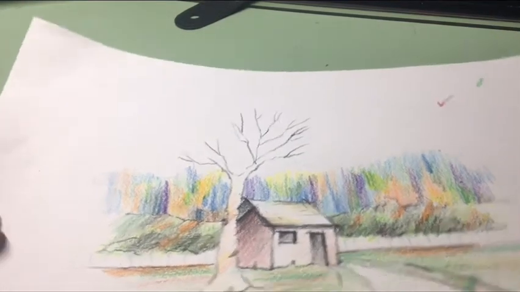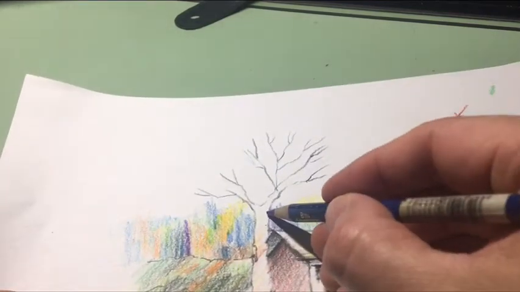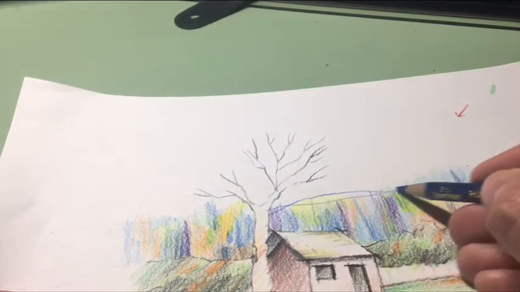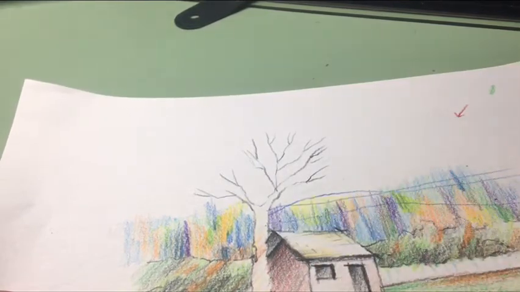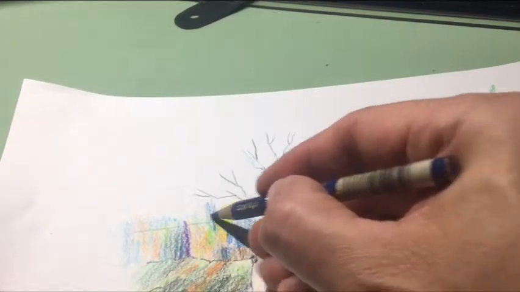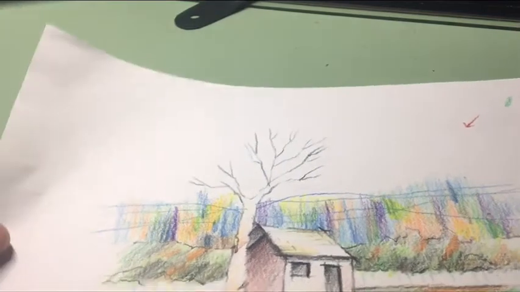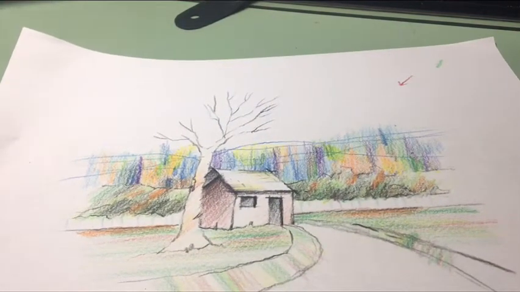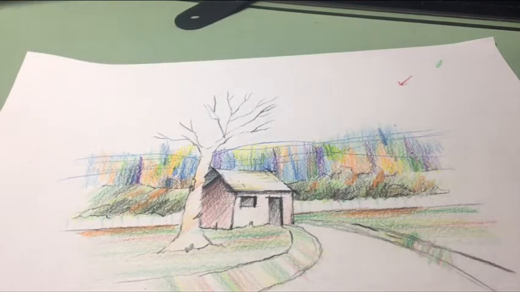Okay, so now just in here, I'm going to come back in and play with those little wispy lines that come through here. Maybe just tie that together a little bit. Right. So there's my nice bright color rainbow sky going on there.